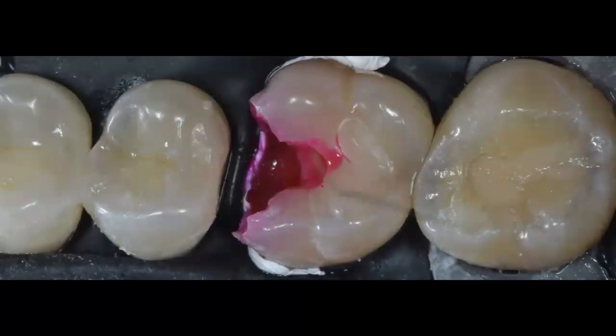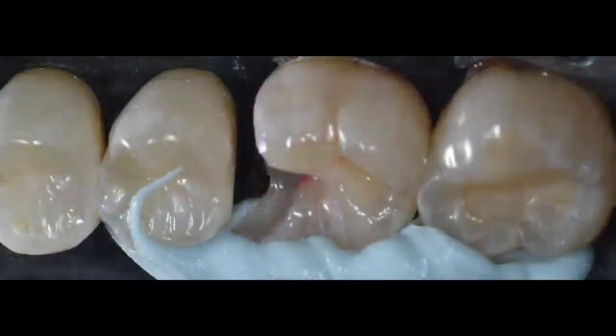And as you can see, I'm using caries detection dye. I was able to remove that unsupported enamel. I have better access to the cavitated caries lesion. By using that caries detection dye, I identify the deep caries from the more superficial caries.